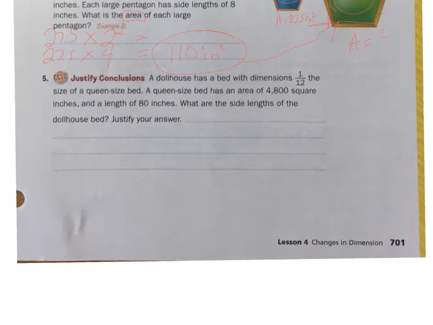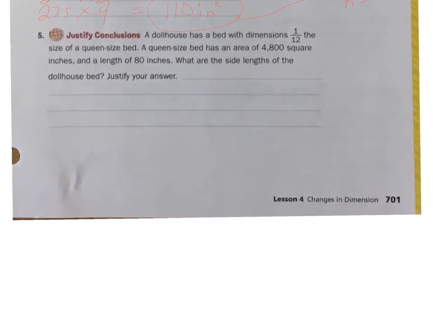Now, let's have some real fun. Number 5. We have a dollhouse.